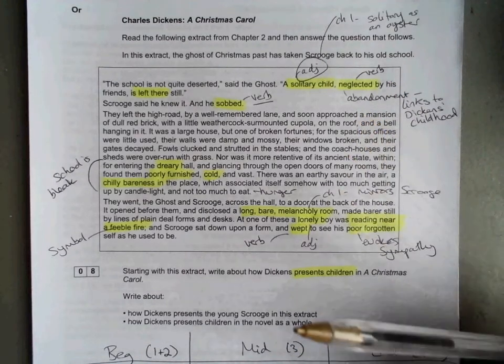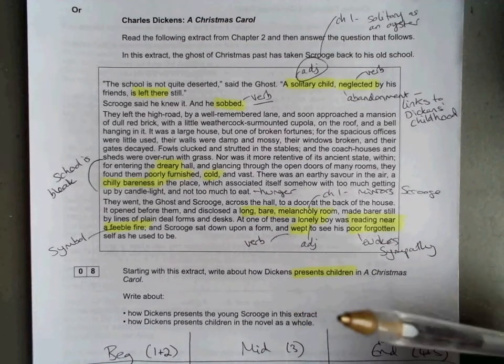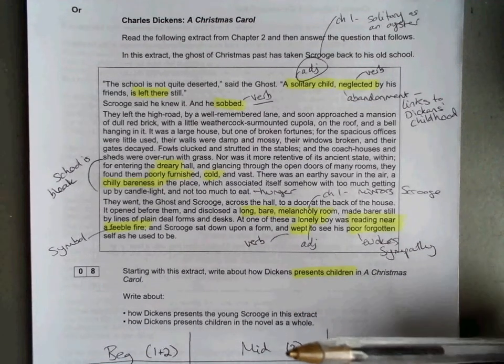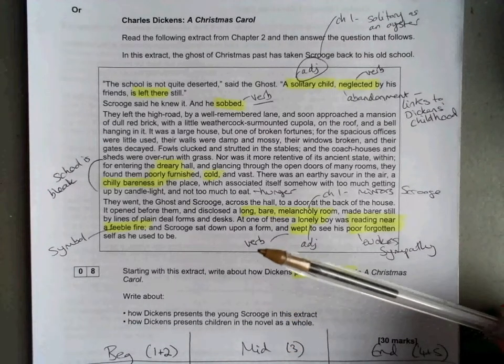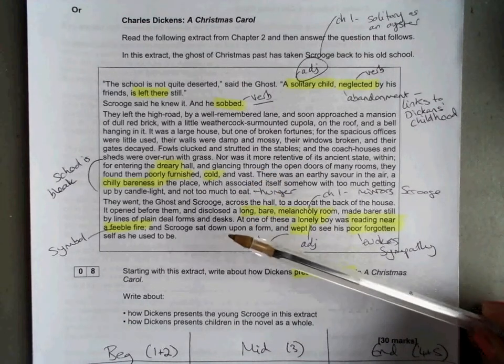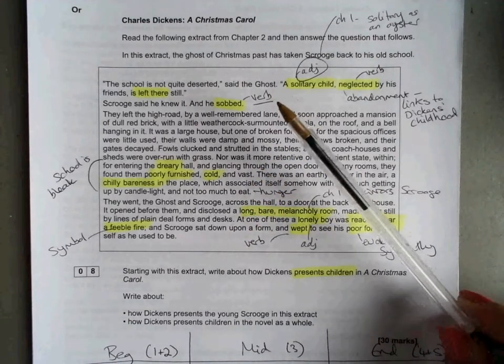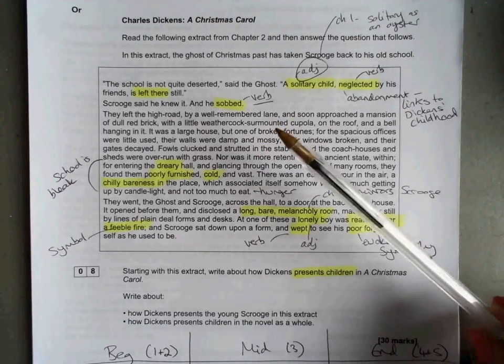It reminds us of Dickens's own childhood, the abandonment he felt from his father after his dad got out of the debtor's prison, but left his son for a number of months before reintegrating him back into the family. And then Scrooge's response to seeing that child self, the verb sobbed, is really quite significant.